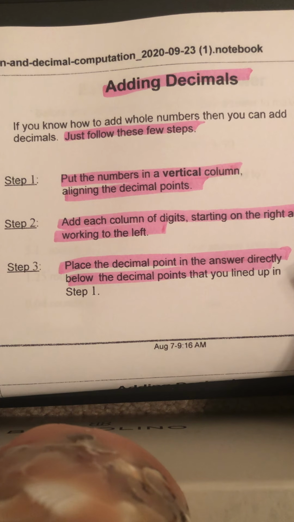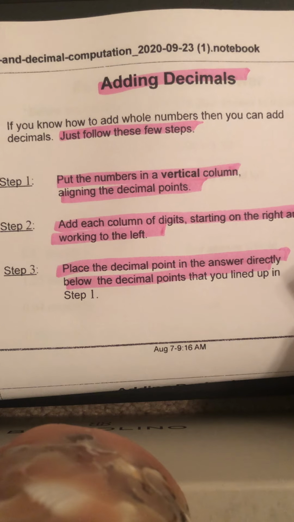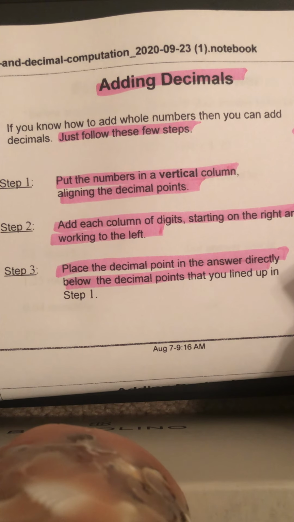In fact, I think that's the name of the song or the video that you're going to be watching today on the Google Classroom. It's called Line Them Up. All right, so let's take a look.